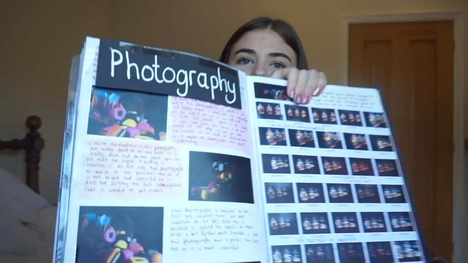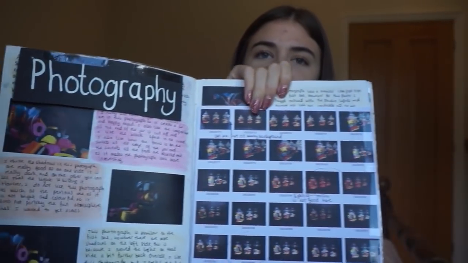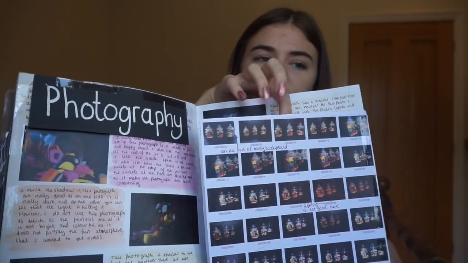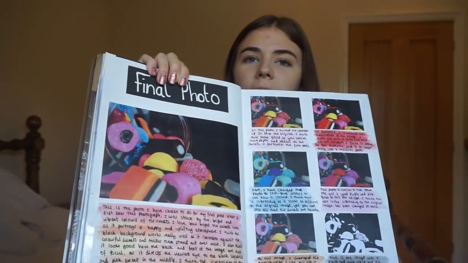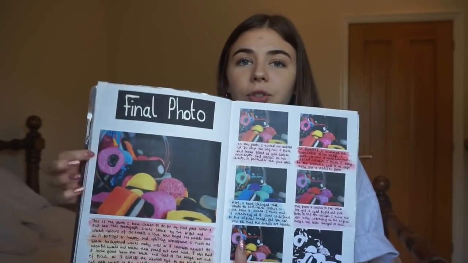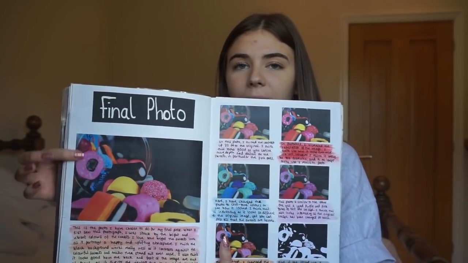So I'll show you my photography page. I went into the photography studio and just took loads and loads of photos of my jars of sweets, and then I also chose my final photo, and this was the one that I traced to paint on a big canvas, which I have shown in another video.